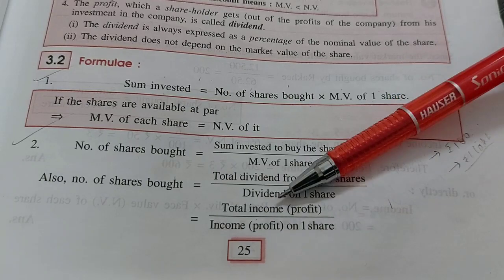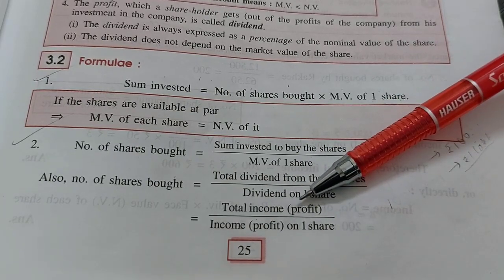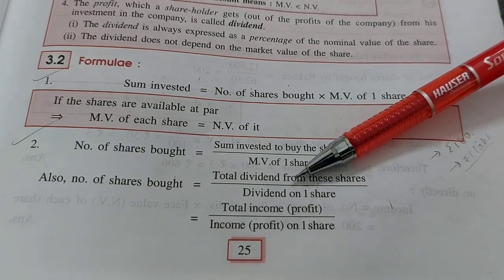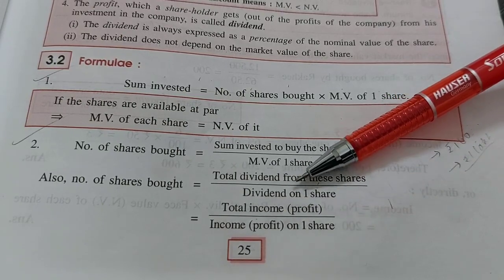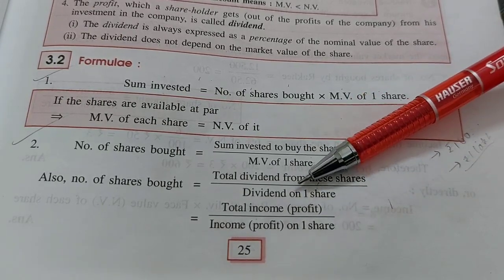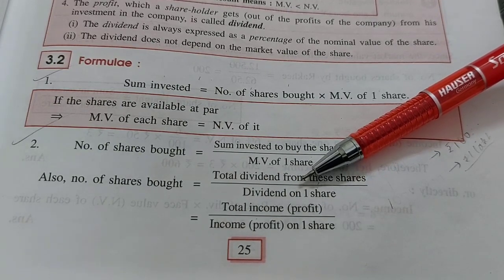Dividend is also called income or profit or returns. There is another kind of profit called profit on sale, which means that you bought a share at 140 rupees market value and you sold it at 200 rupees new market value. So you earned a profit of 60 rupees.